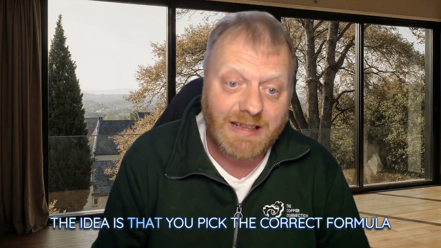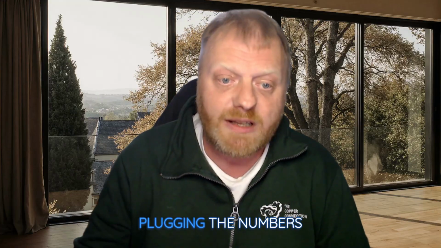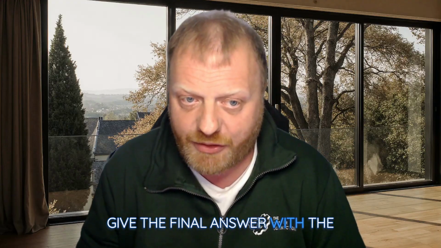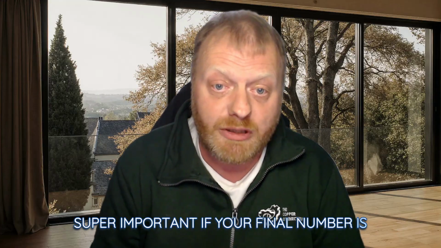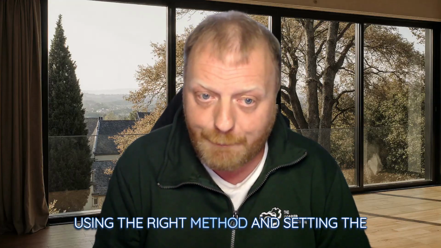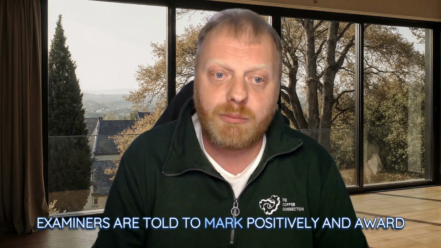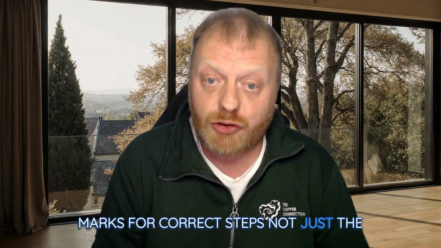The idea is that you pick the correct formula or relationship, plug in the numbers, show your workings, and give the final answer with the units. It is super important: if your final number is wrong, you can still gain several marks using the right method and setting the problem up properly. Examiners are told to mark positively and award marks for correct steps, not just the final result.